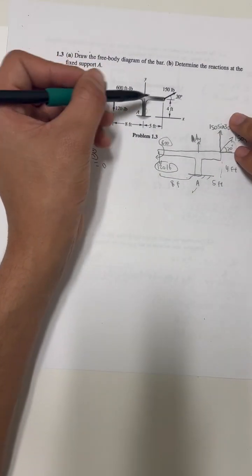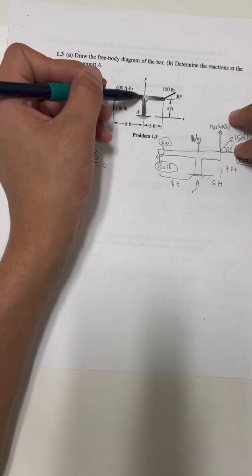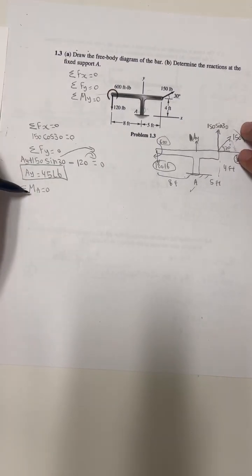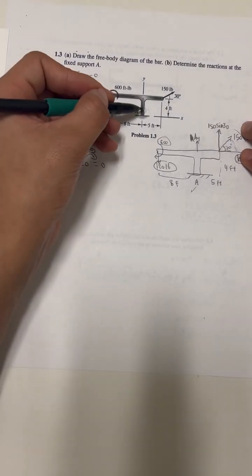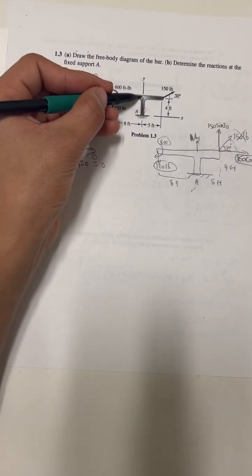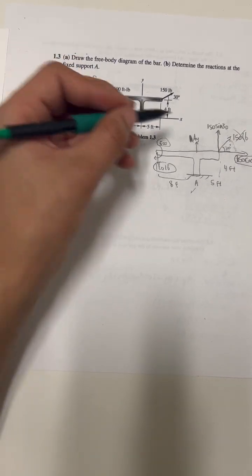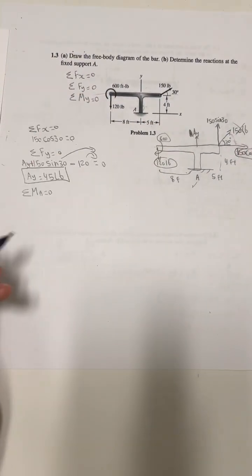You can use any point. Let's use this one. When I take moments about A, any reaction at A is cancelled, so AY is not important right now.